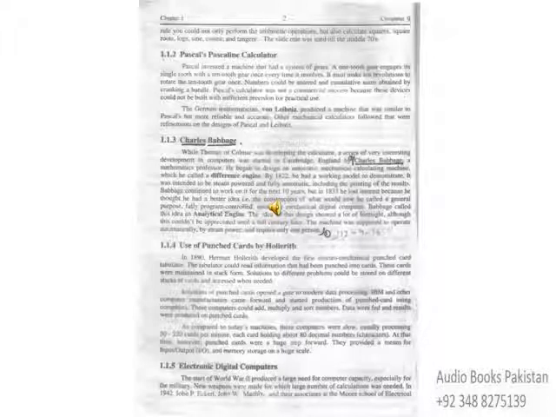Pascal's calculator was not a commercial success because these devices could not be built with sufficient precision for practical use. The German mathematician von Leibniz produced a machine that was similar to Pascal's but more reliable and accurate. Other mechanical calculators followed that were refinements on the designs of Pascal and Leibniz.